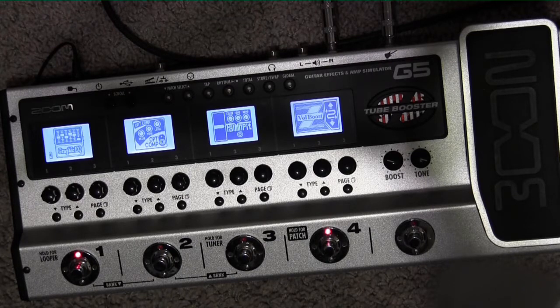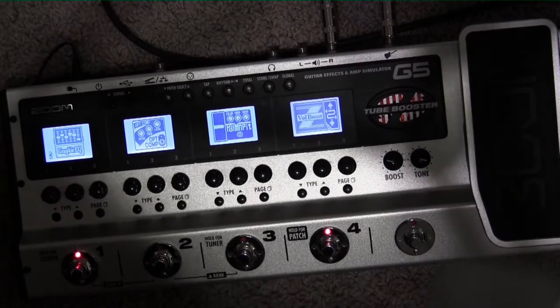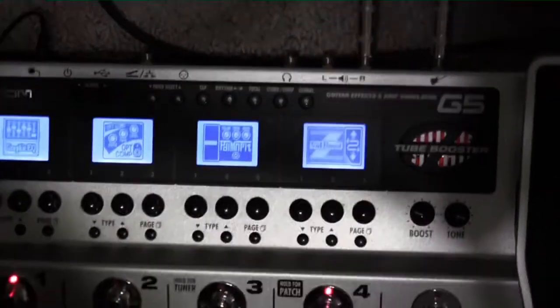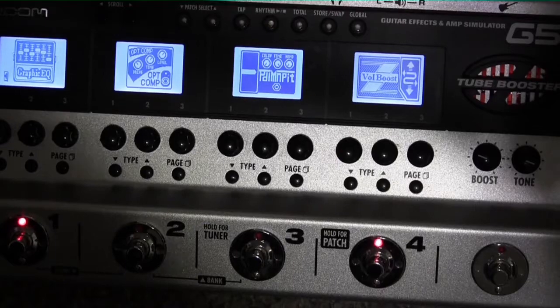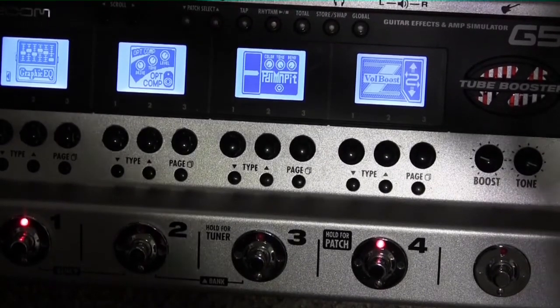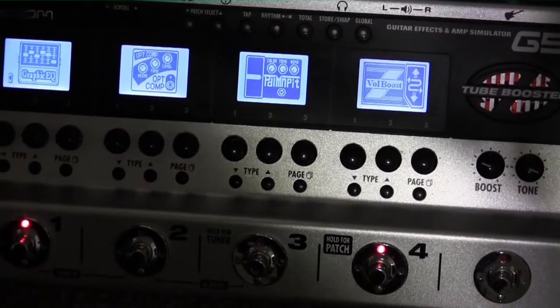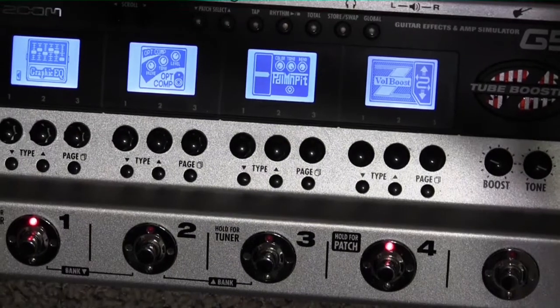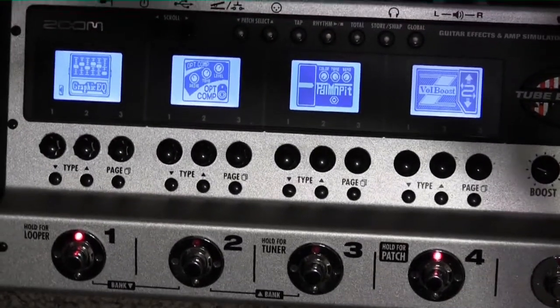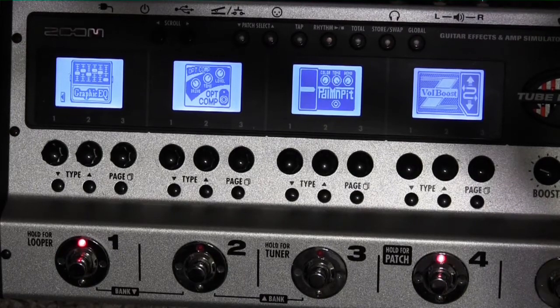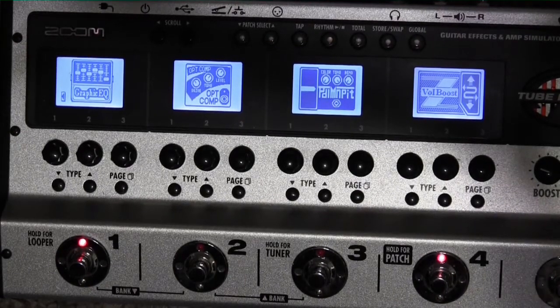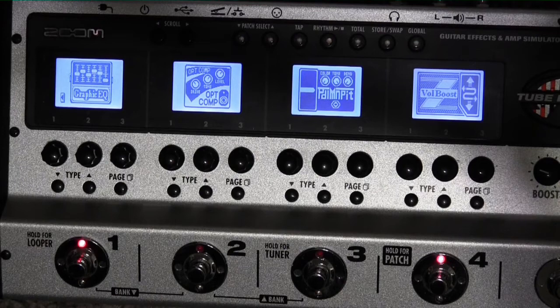When you turn the Zoom G5 on, you see, and I'm going to zoom in, so it's going to cut out some of the other things that are not necessary, but hopefully it makes it close enough where you can see everything. There you go. That's probably good there. Hopefully you can see the screen there. And when you turn the Zoom G5 on, that's what you see.